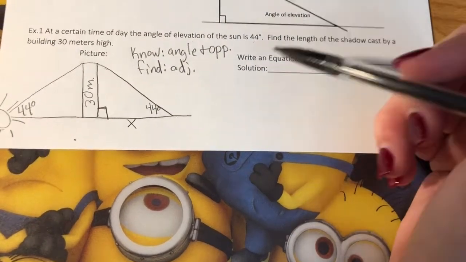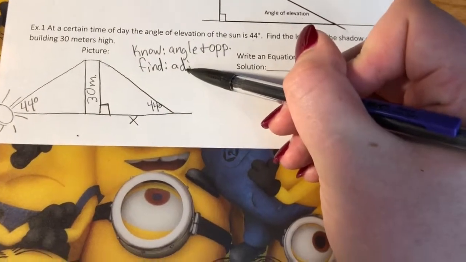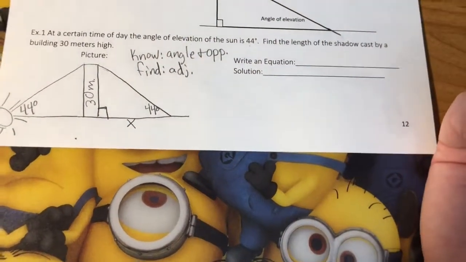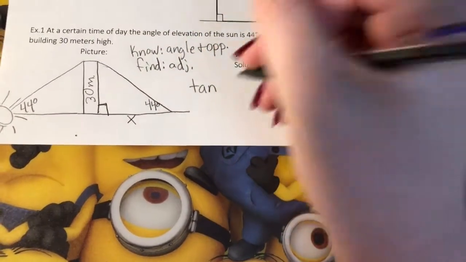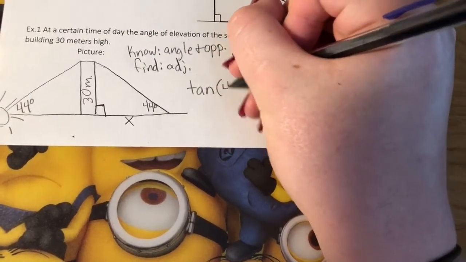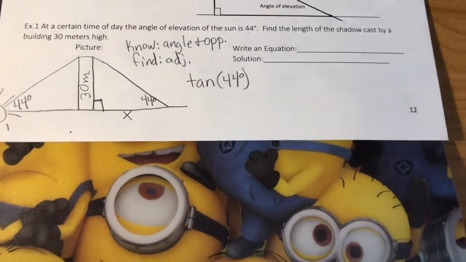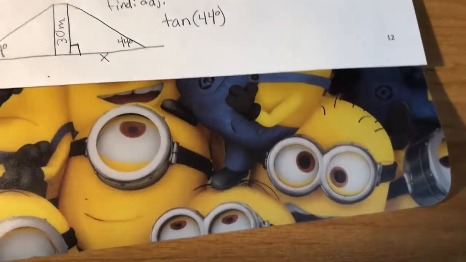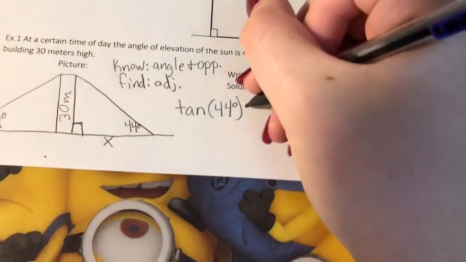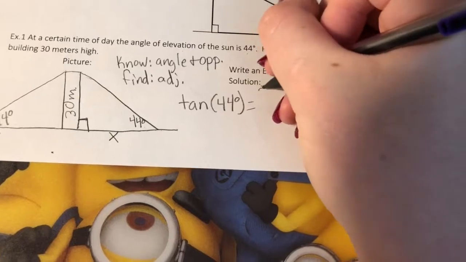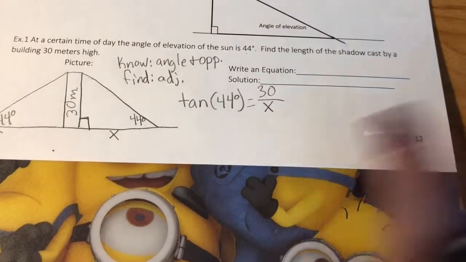So looking at what we know and what we've got to figure out, we've got opposite and adjacent. Well, opposite and adjacent tells us that we're going to have to use tangent. So we have a tan of our angle, which is 44 degrees, equals our opposite, which is 30, over our adjacent, which we've got to figure out.